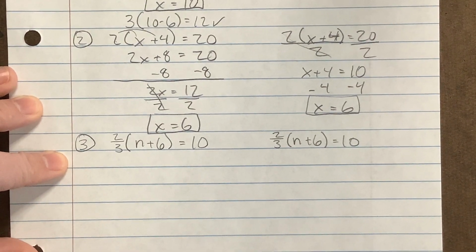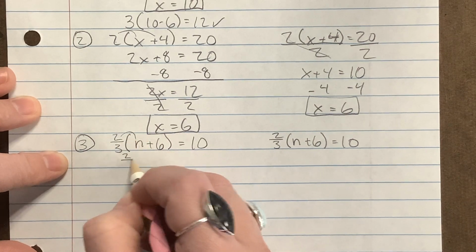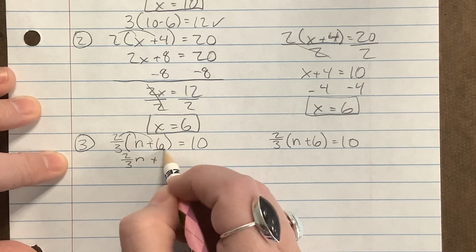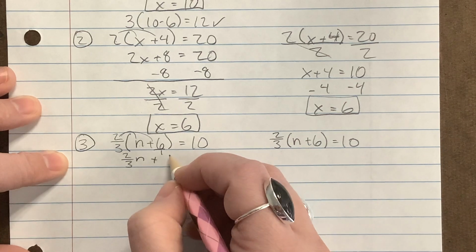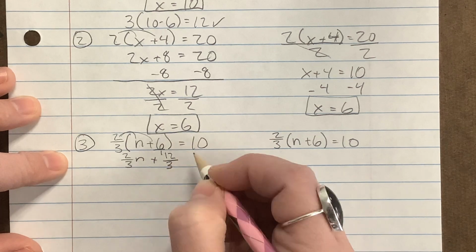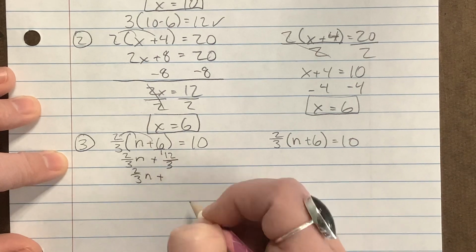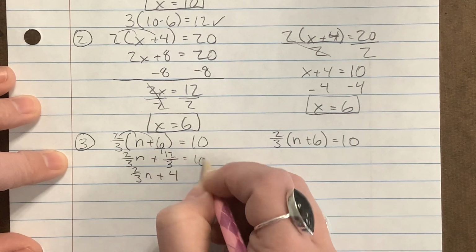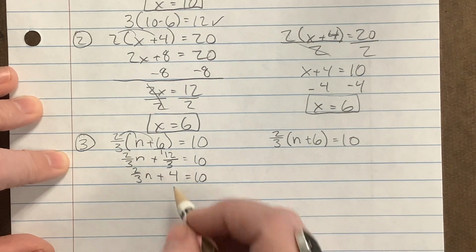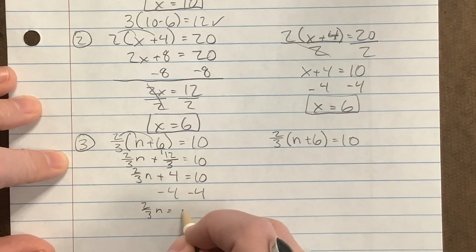Okay, so here we go. With my distributing method, we would do 2/3 n plus, remember when you multiply fractions by whole numbers, we put it over 1. So 2 times 6 is 12, and then it'd be over 3. That actually reduces: 2/3 n plus 12 divided by 3 is 4. Okay, so there we are. And now we're going to subtract the 4 from both sides, and we get 2/3 n equals 6.